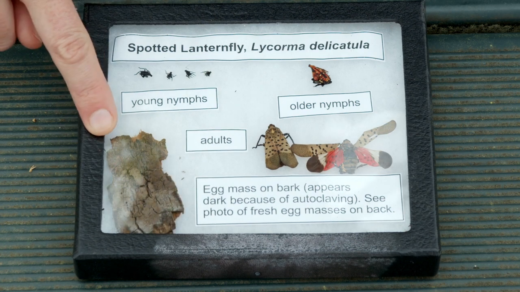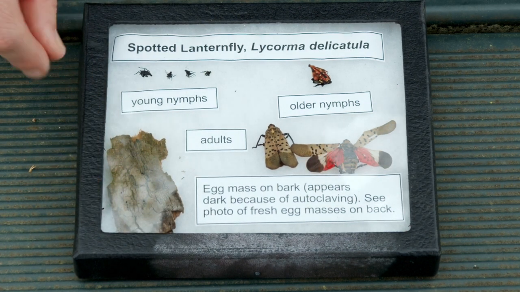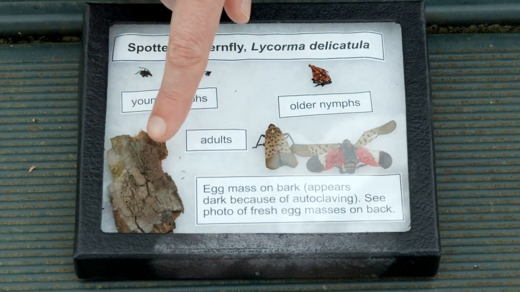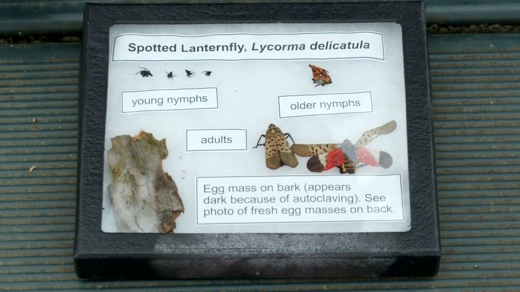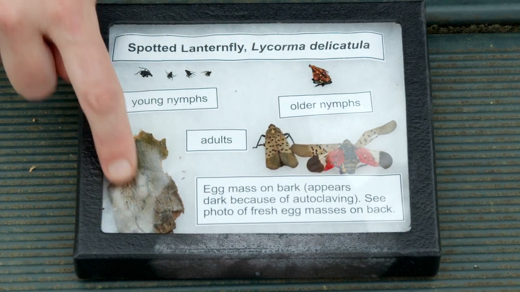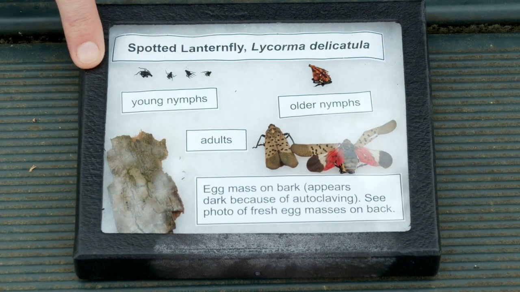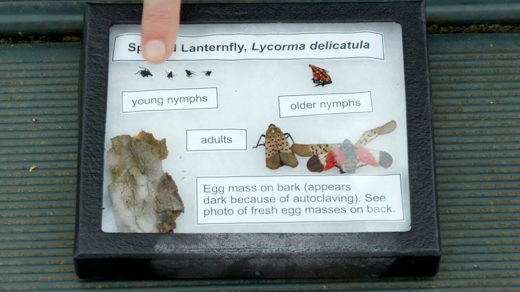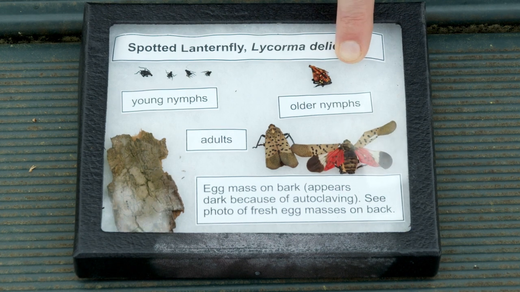It's a little hard to see the right coloration because it's been autoclaved to make sure that there's no actual viable eggs in there. But you can kind of see where there's like individual rows of eggs, and then she had covered it with this gray secretion to protect it from the elements. These will be how they overwinter, and then in spring we'll have the young nymphs. These effectively look the same, they just get bigger for the first 3 instars. Then they become the older nymph, the 4th instar, which turns bright red.